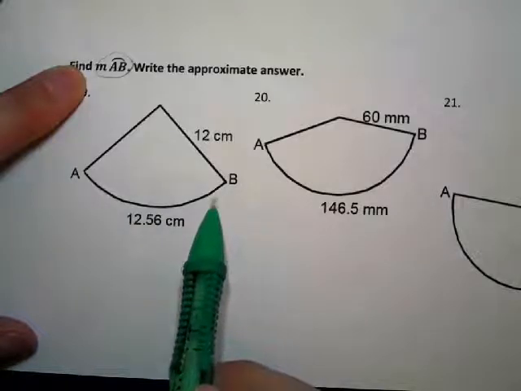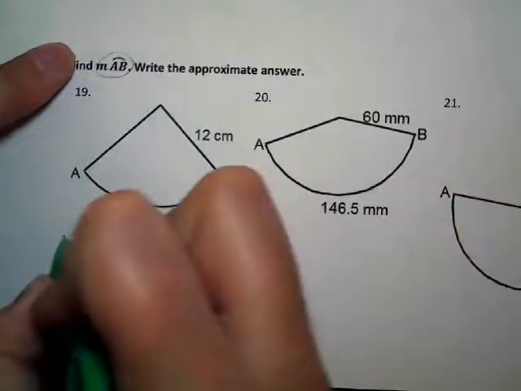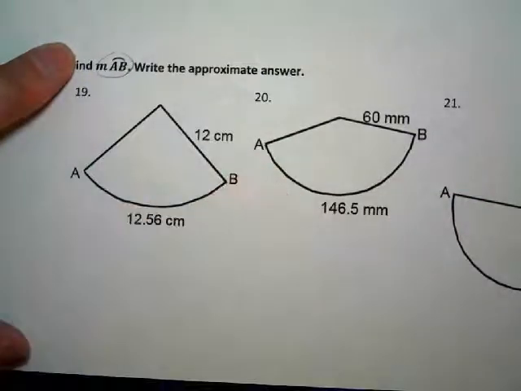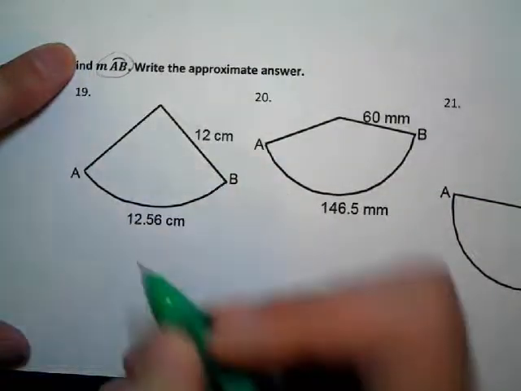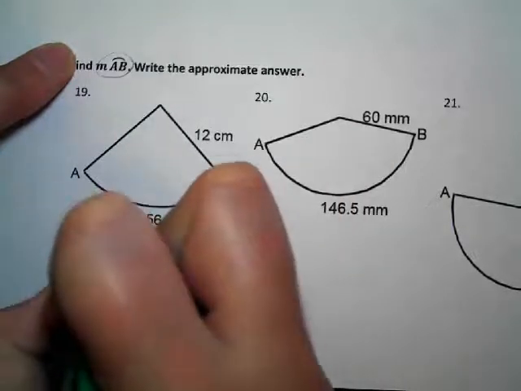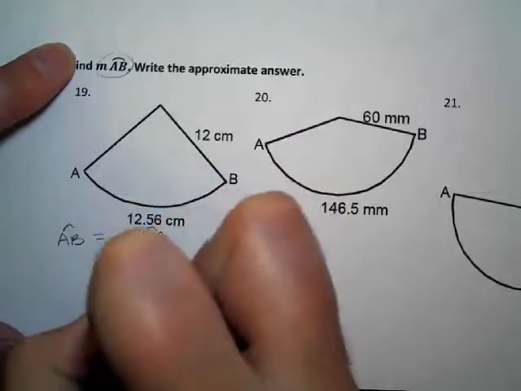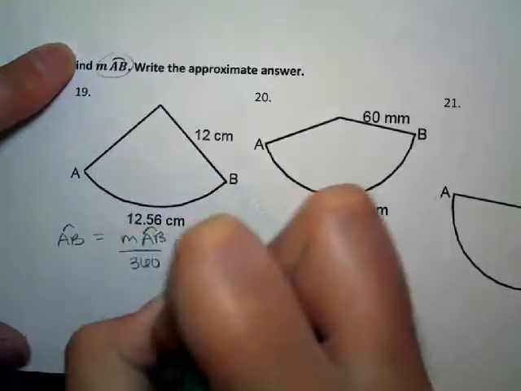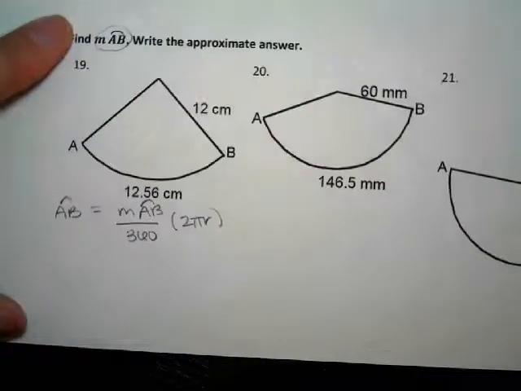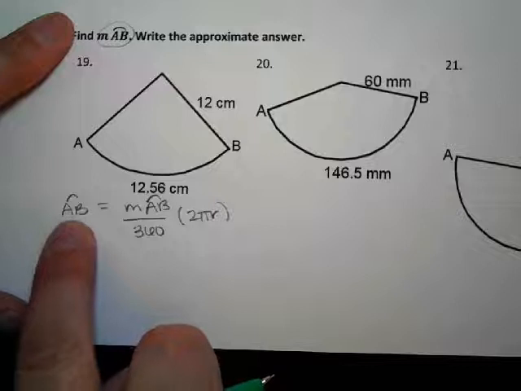So we're going to say the length of the arc, and, okay, here's how they write it. They say the length of the arc equals the measure of the arc divided by 360 times 2 pi r. There's your formula. Does that make sense? So the length of the arc equals the measure of the arc. Do you guys see the difference between those?